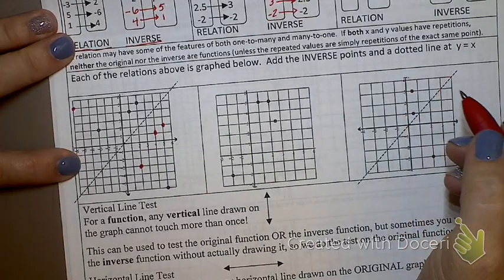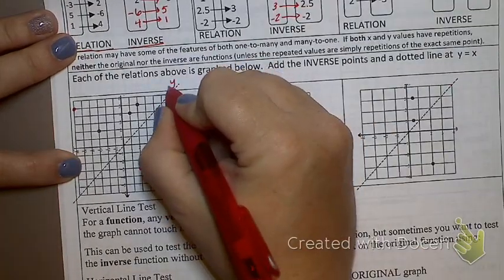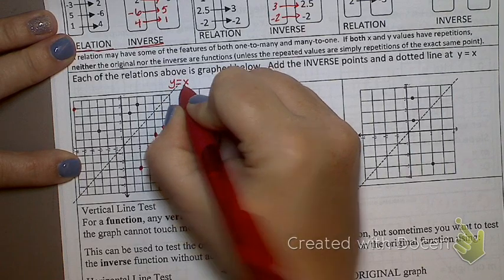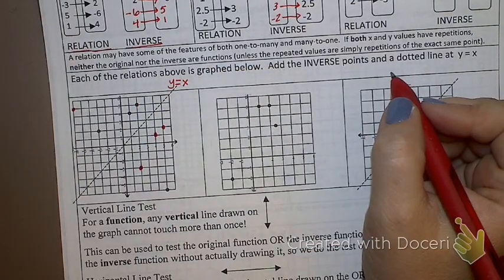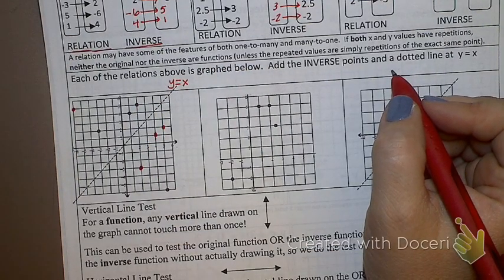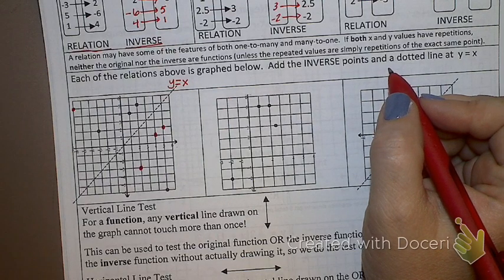Does anyone know what that line is? That is the line y equals x. Y equals x is kind of an important line. It is the mother function of all lines. Okay, so an inverse is simply a reflection across the line y equals x.